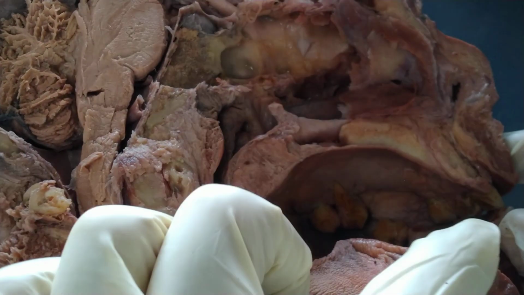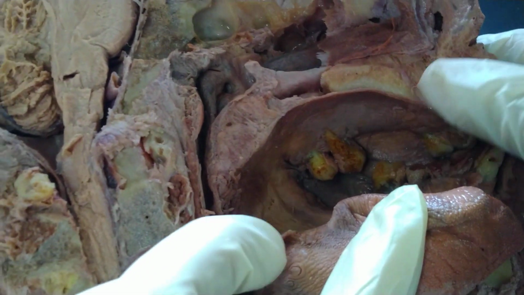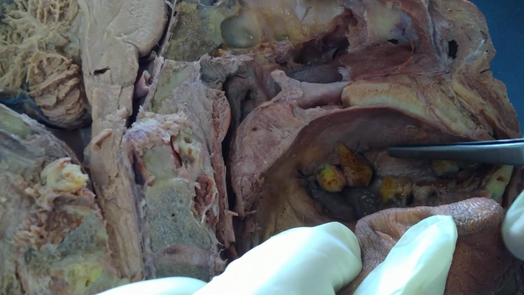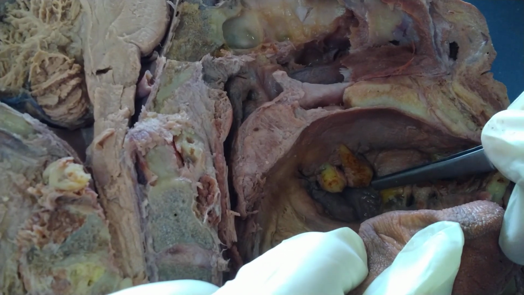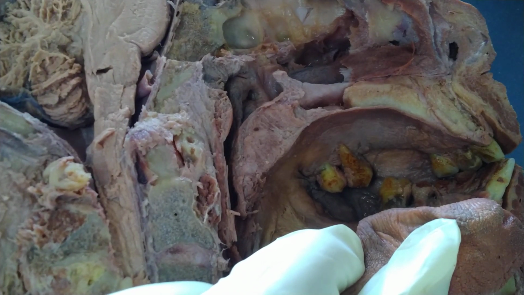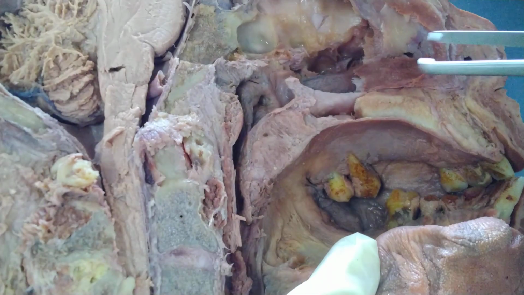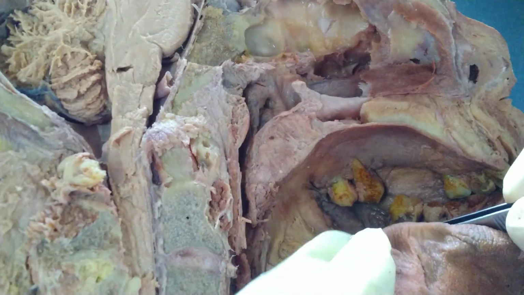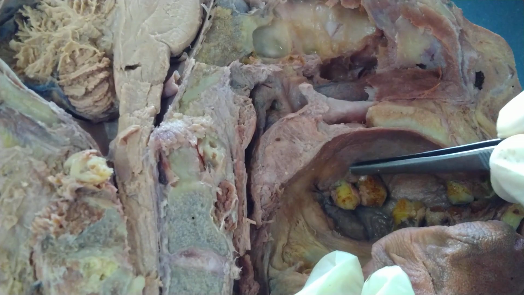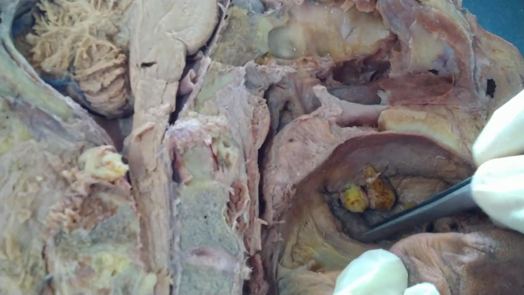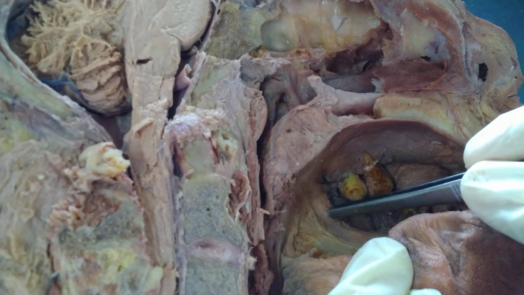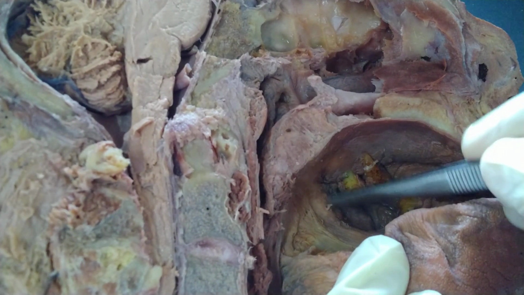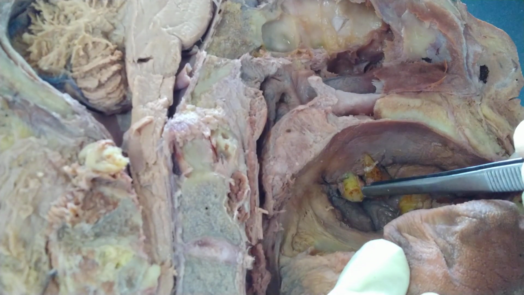So let's try to retract the tongue. You can see the molar teeth right there, although our cadaver here is missing some of his molars and premolars. You can see there is a mucosal fold right here, stretching from the upper jaw going down to the lower jaw. That mucosal fold is called the pterygomandibular raphe. Now, right in front of that is the retromolar region or the retromolar space.